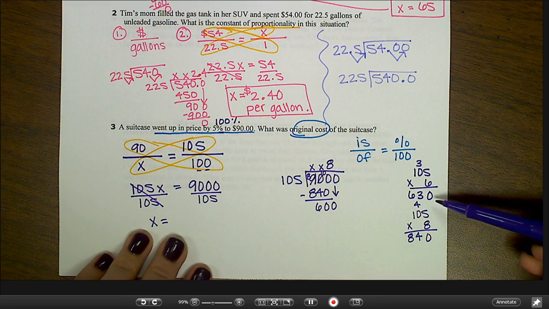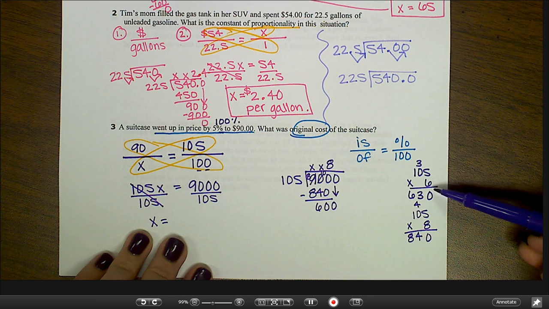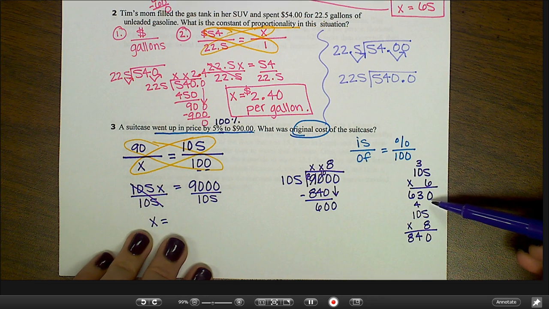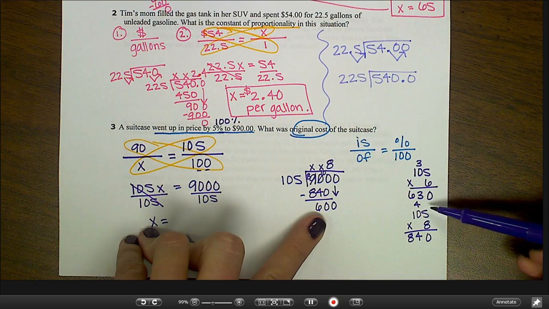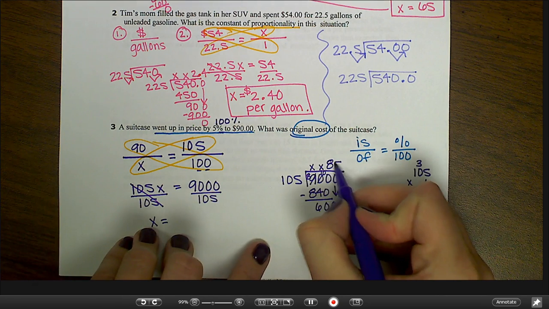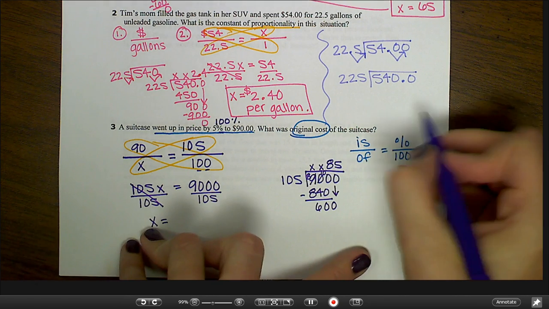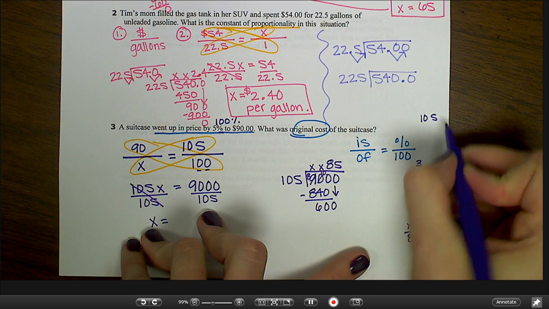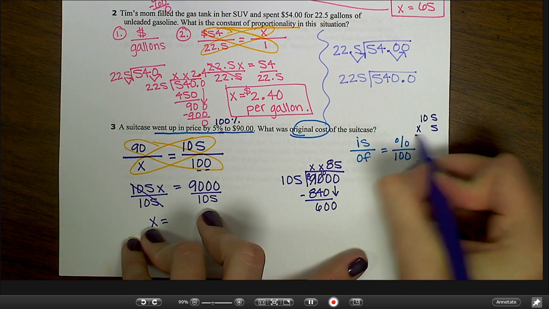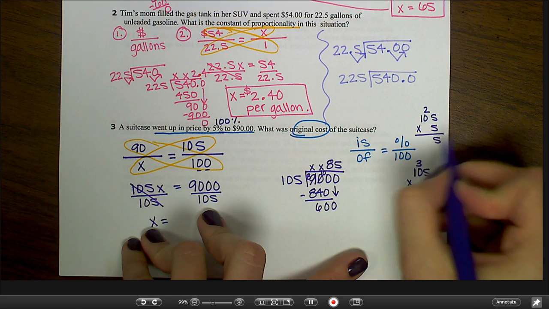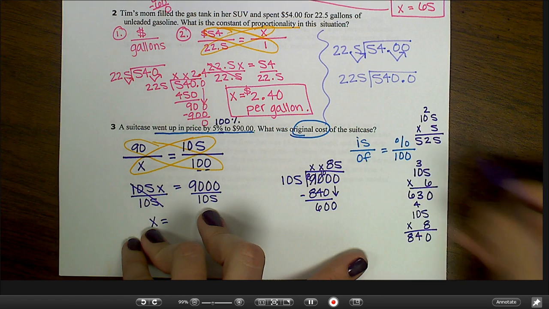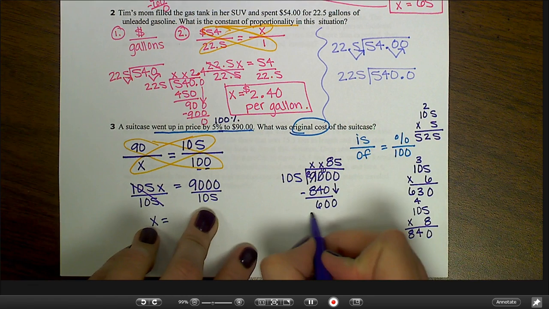Well, let's use what we had earlier. 105 times 6 is 630, so it won't go 6 times. It's not quite enough, but I bet it'll go 5 times. So let's do 105 times 5. And we get 525.